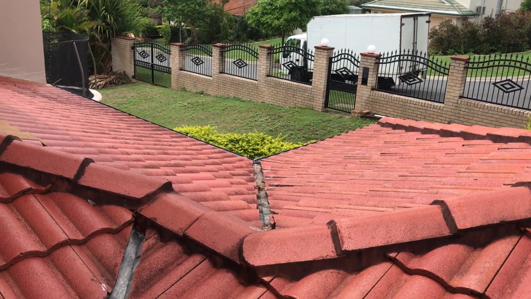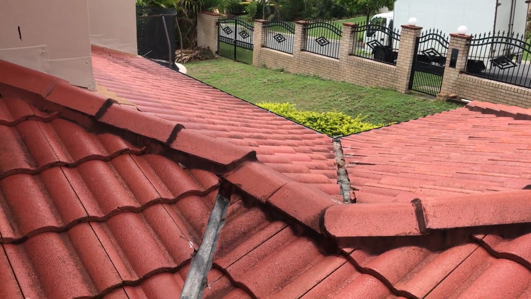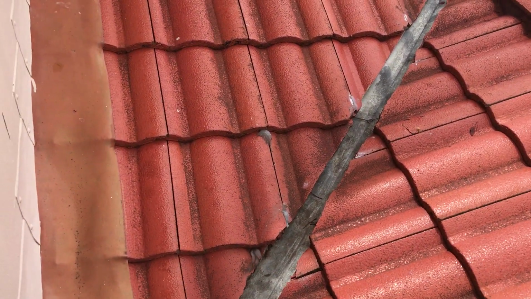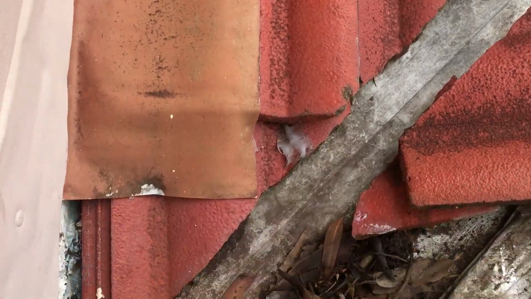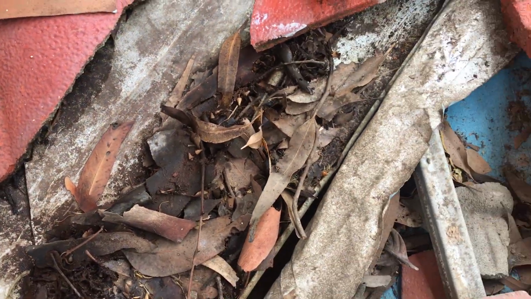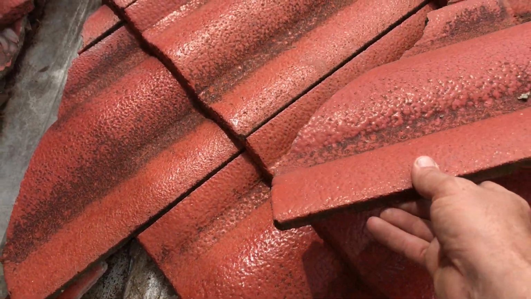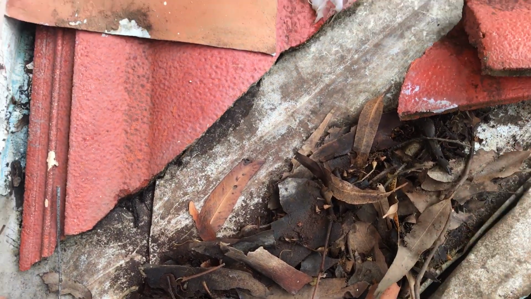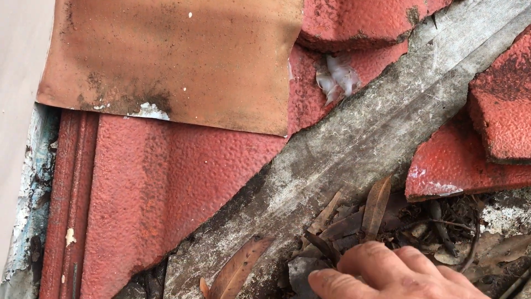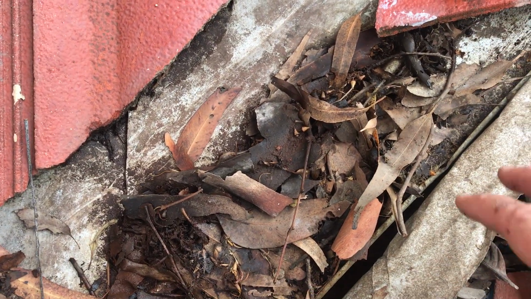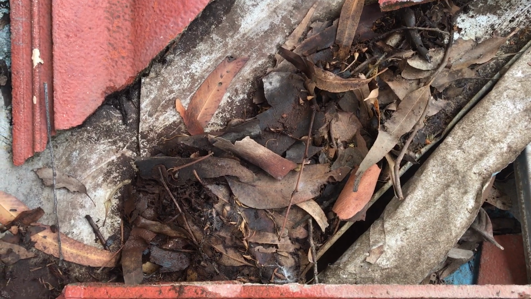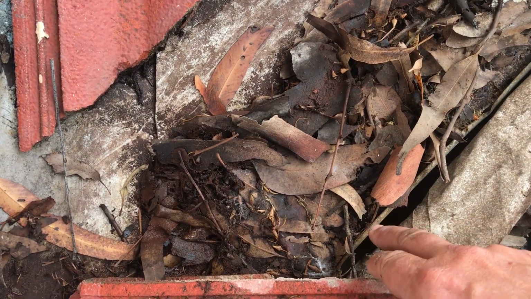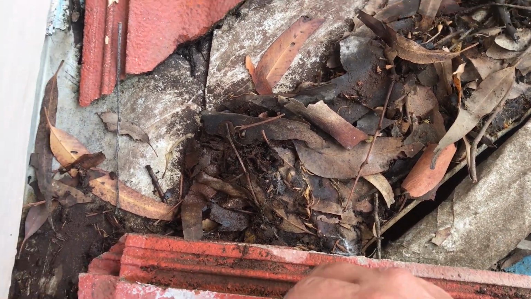Okay, I'm just here fixing a roof leak that the customers had for a while. They got this valley here and it all looks like it's in reasonable condition. But you can see here I've just pulled this tile out of here, and underneath the tile, like they cleaned the valley itself out, but underneath the tile is still a whole lot of leaves and sticks and stuff, and obviously over time that's going to rust through your valley sheet, right?